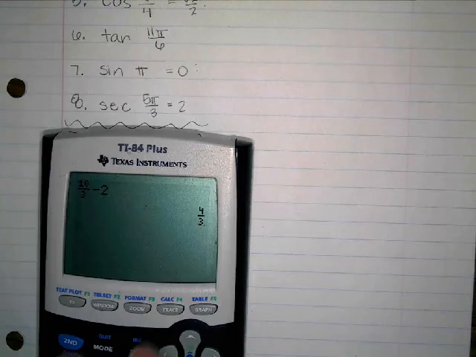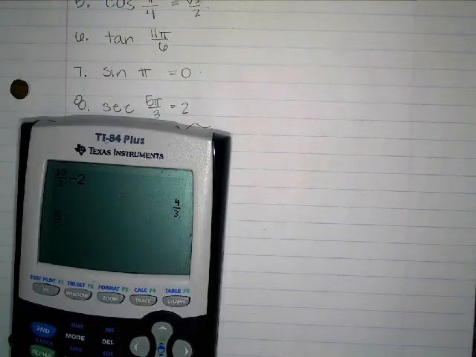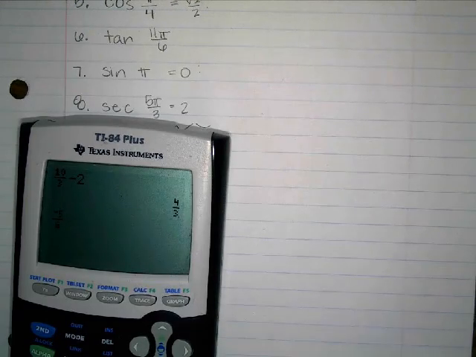Or the other thing you can do is you can type in negative 5 over 6. You can add a whole circle to it. It's in the same spot as 7 pi over 6.